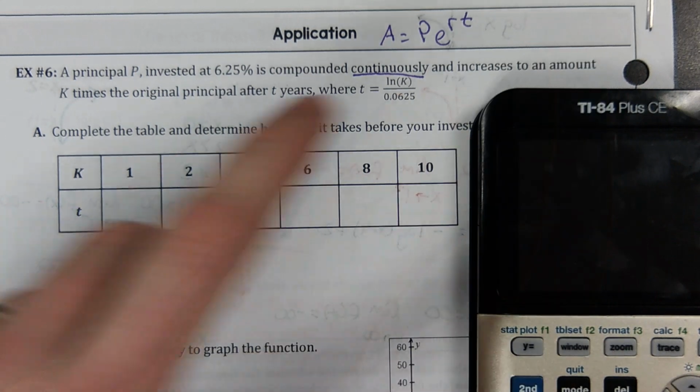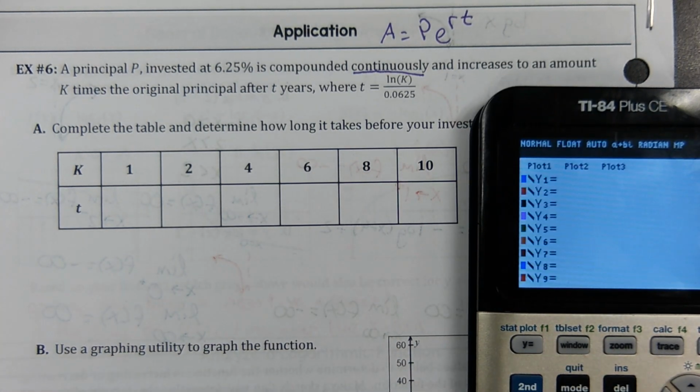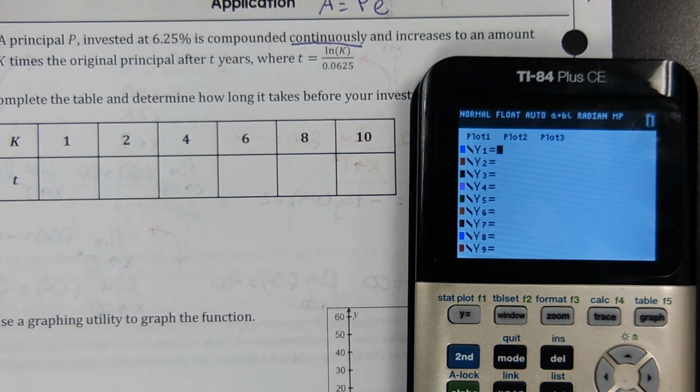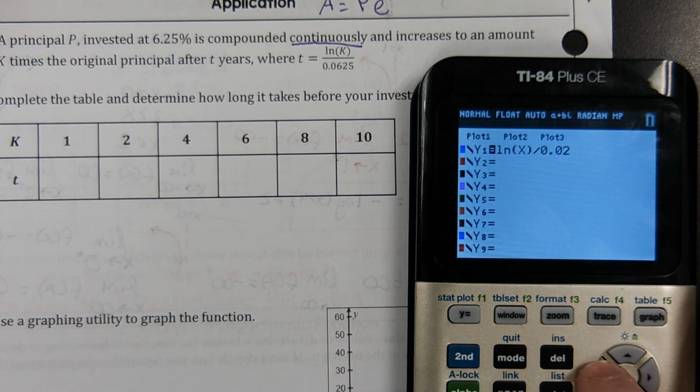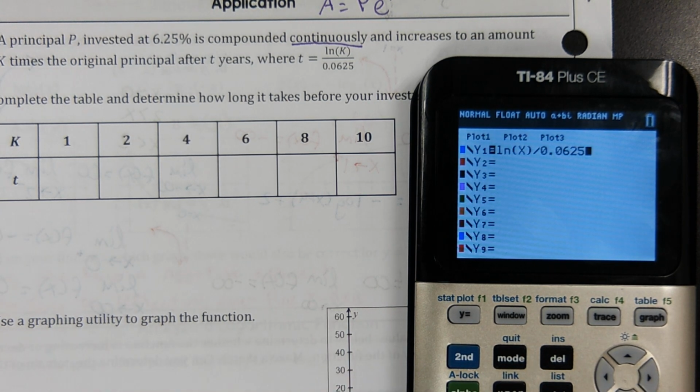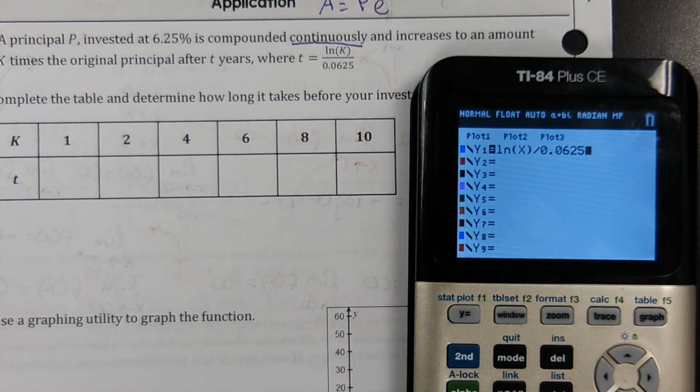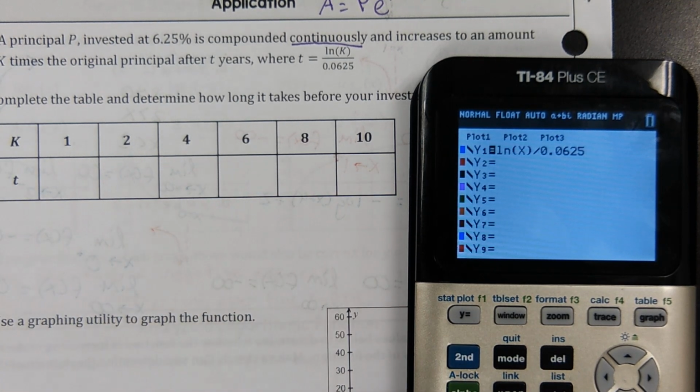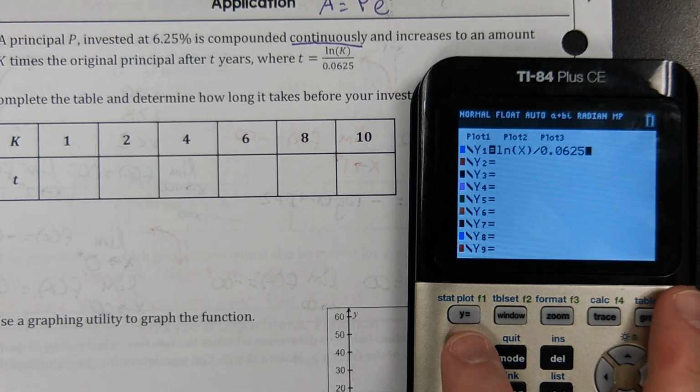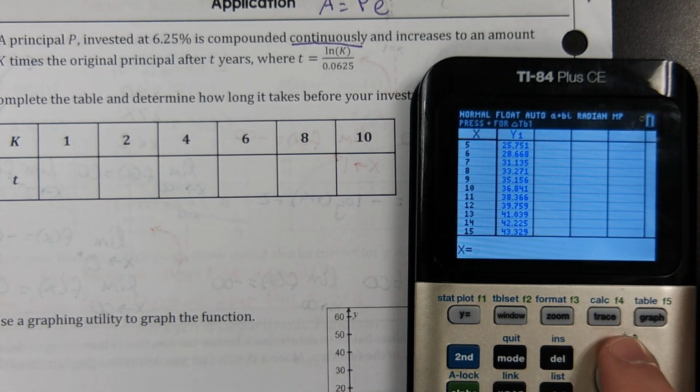Now we could plug them all in individually, but I'm lazy. So instead I'm going to pretend it says y equals the ln of x divided by 0.0625. I'm going to go directly to my table because it's going to show me 1, 2, 3, 4, 5, 6, 7, 8, 9, 10. And I can just pull them right off the grid, and I don't have to worry about typing it in over and over again. There they are.